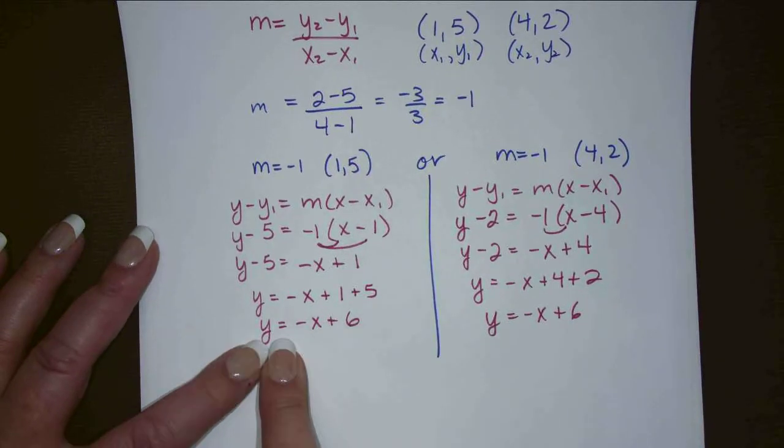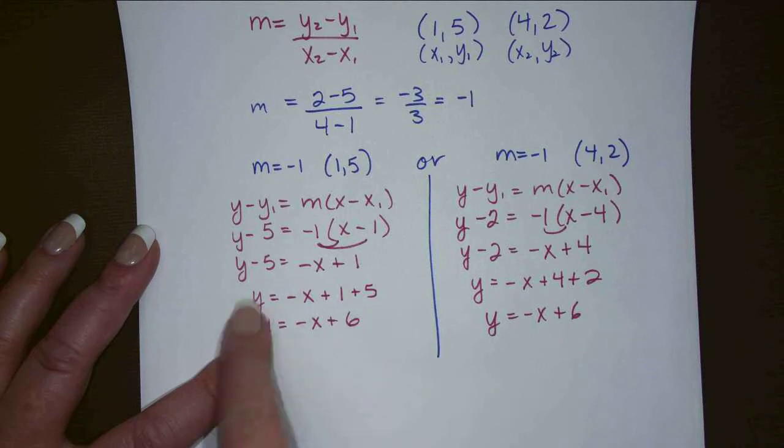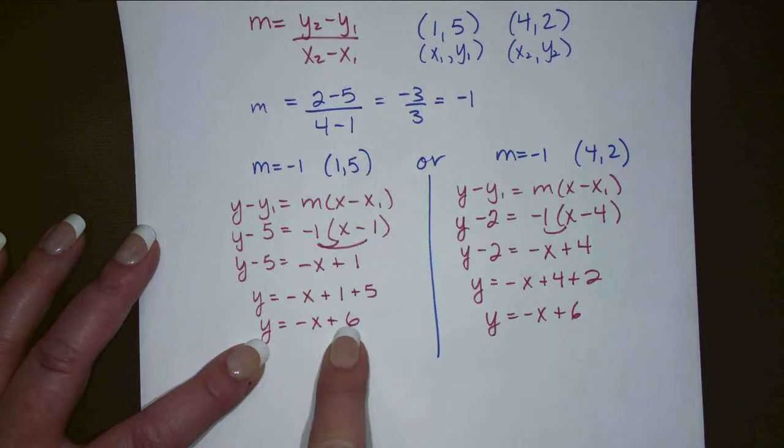You can write this one and plug the other point in and see if it works, because remember, this is an equation where all the points we're talking about work, right? They're all the dots that make up the line. So you could actually get this equation and then try plugging 4, 2 in and making sure it works. That would be another check.